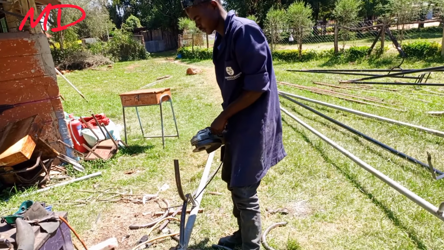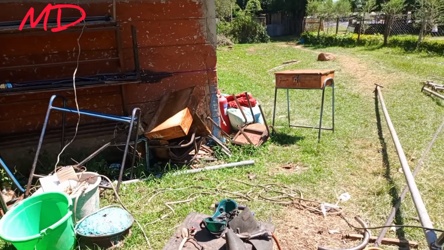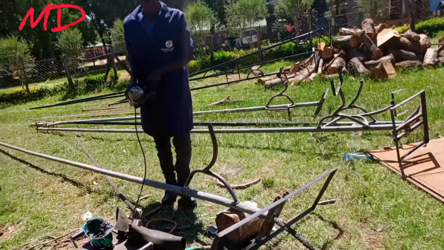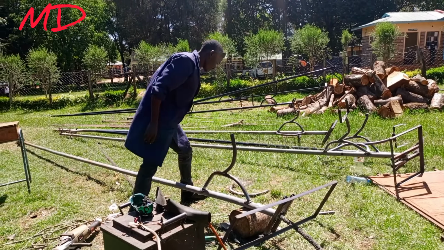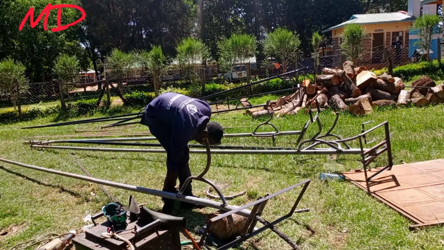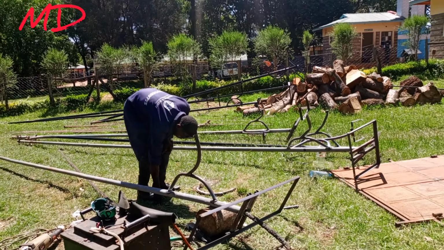That is Charles. Charles is my welder here. He's helping me to do the fabrication for these posts. And so this is the installation of solar floodlight, solar street light.